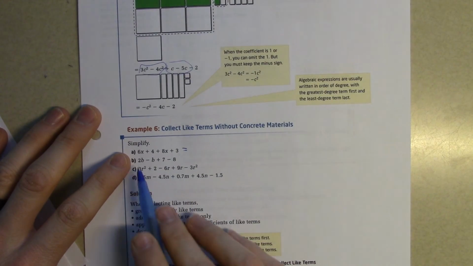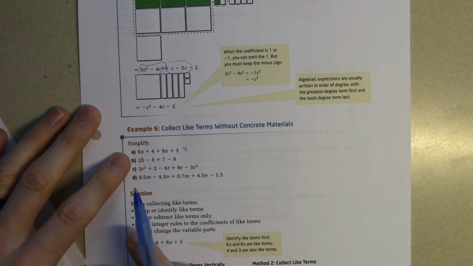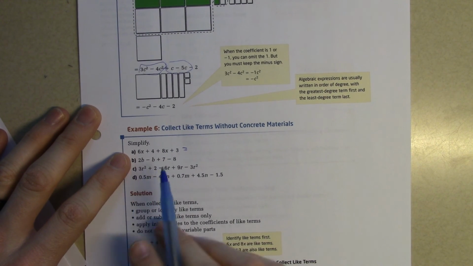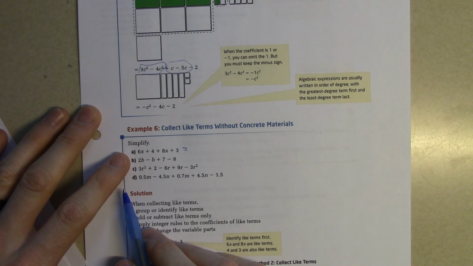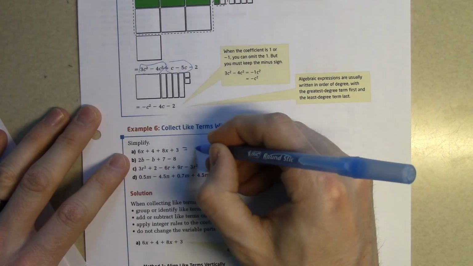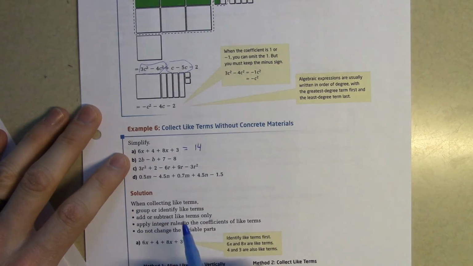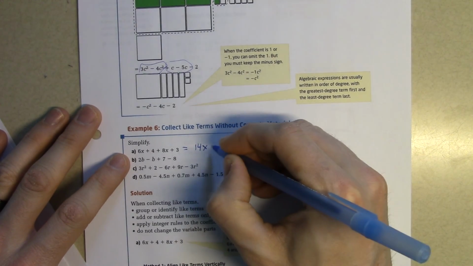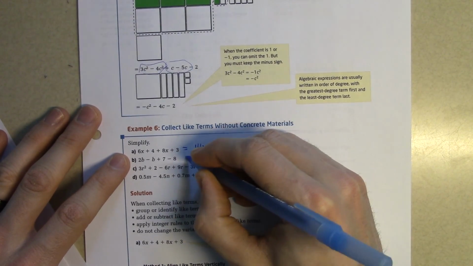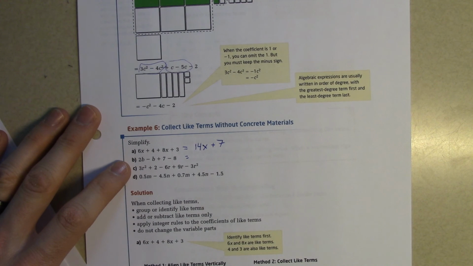What are the like terms, AJ? Tell me the like terms. 6x and 8x. Good. So what's 6 plus 8? 14. All right. So you have 14 what? 14x plus 7. Excellent. Easy, right? Yeah.